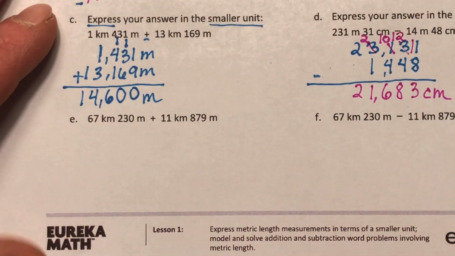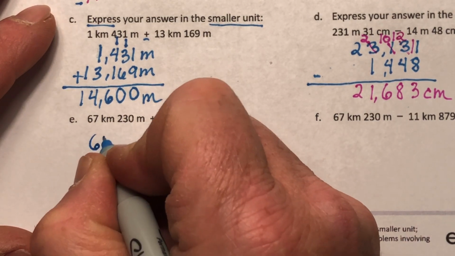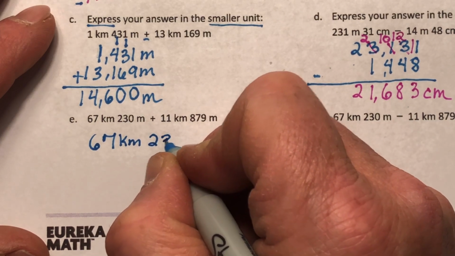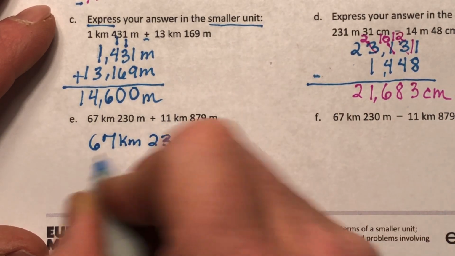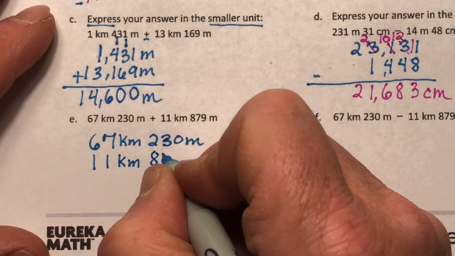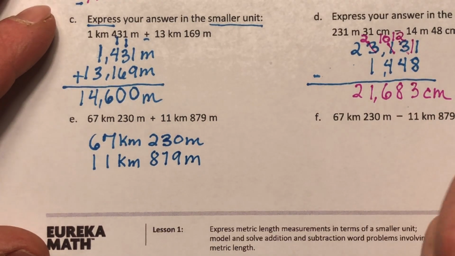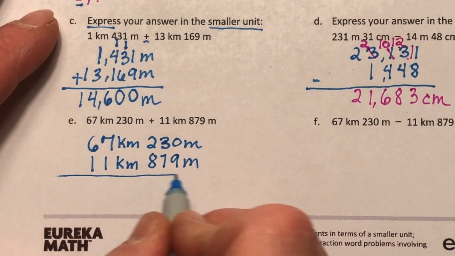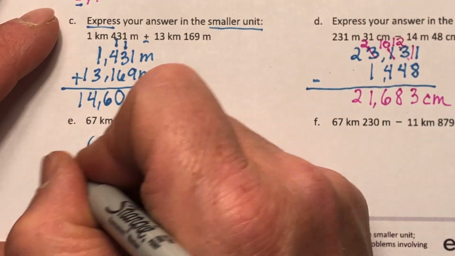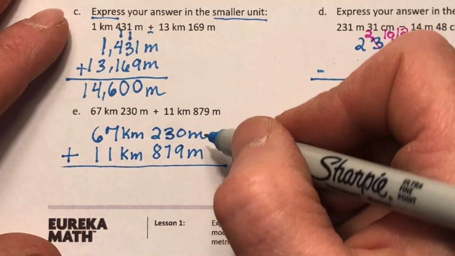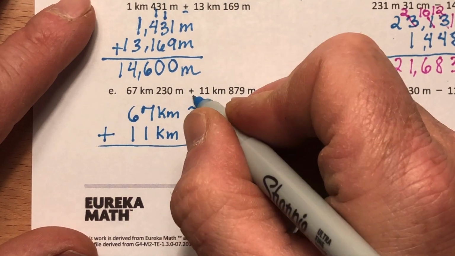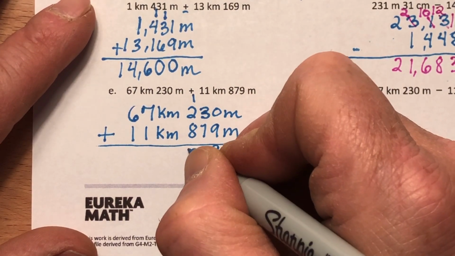So I'll show you how that's done. So I'm going to write this down, 67 kilometers, 230 meters. And I'm going to write this directly underneath it, 11 kilometers, 879 meters, okay? So I'm going to add these up, and show you what that looks like. So 0 plus 9 is 9. 3 plus 7 is 10. 2 plus 8 is 10 plus 1 is 11.